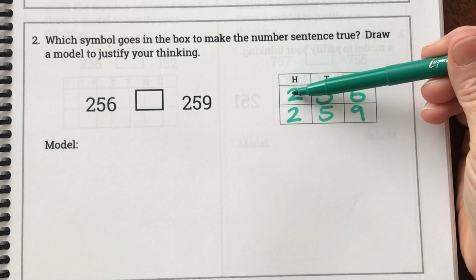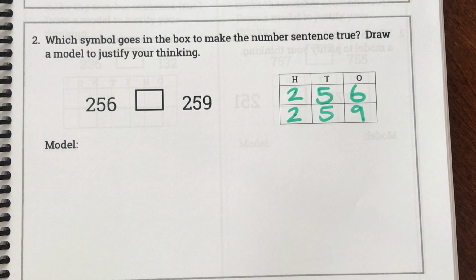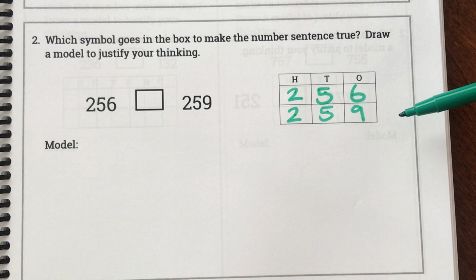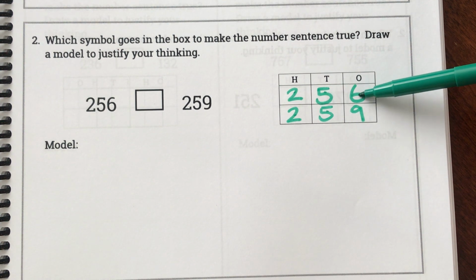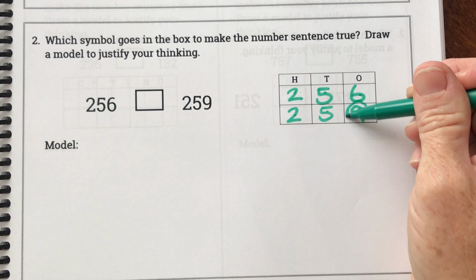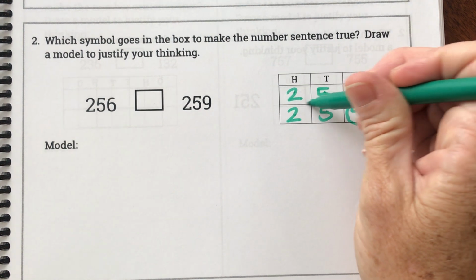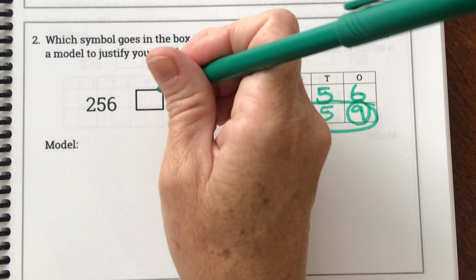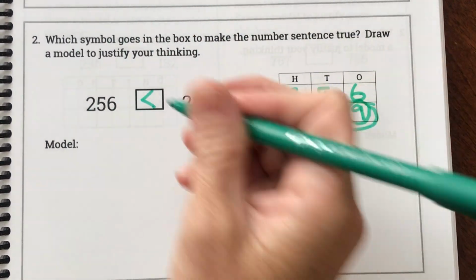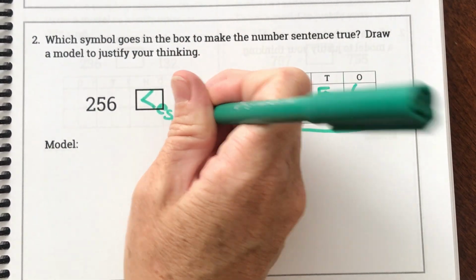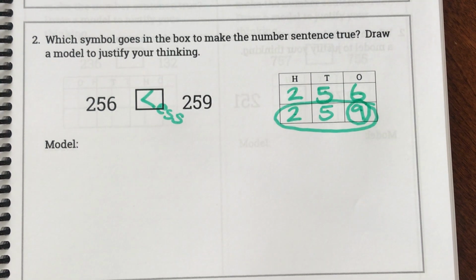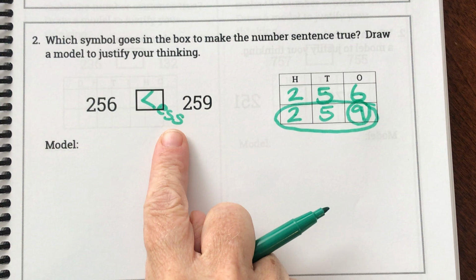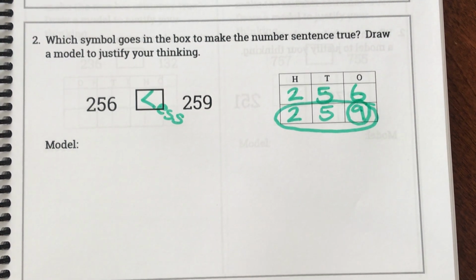Okay, so remember when we compare, we always compare hundreds, then tens, then ones. So let's look at our hundreds. I have 2 and 2. That doesn't help me. So let's go to my tens. I have 5 and 5. That doesn't help me. So let's go to our ones. We have 6 and 9. 9 is larger, which means that whole number is larger, which means that's what we're going to grab. And again, I could write the word less, so that's a less than symbol. So let's read it. 256 is less than 259.